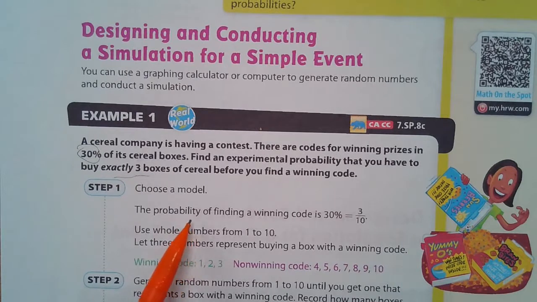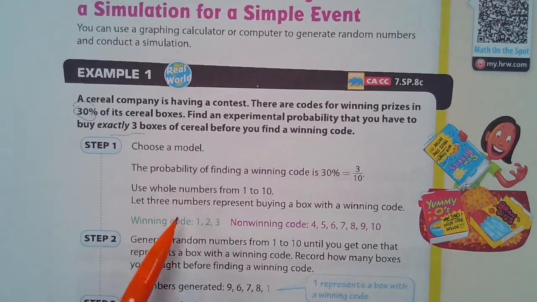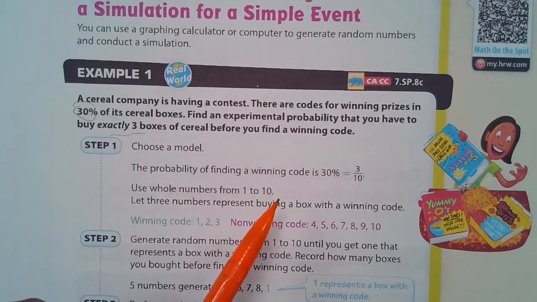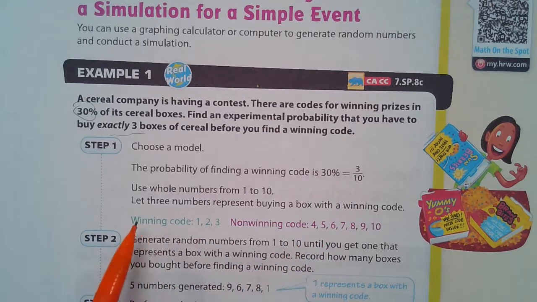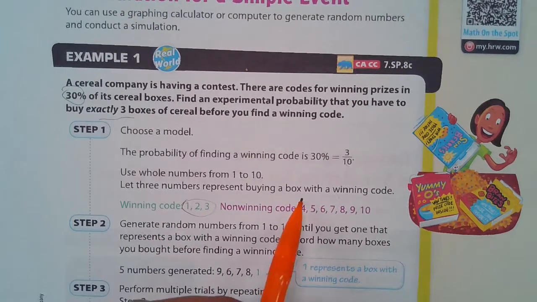The probability of finding a winning code is 30%, which is 3 out of 10. Use whole numbers from 1 to 10, because there are 10 numbers here that we can choose from. Let 3 numbers represent buying a box with a winning code. So when I'm choosing my random numbers, if I get a 1, 2, or 3, that's a winning code. If I get 4 through 10, that's not a winning code.